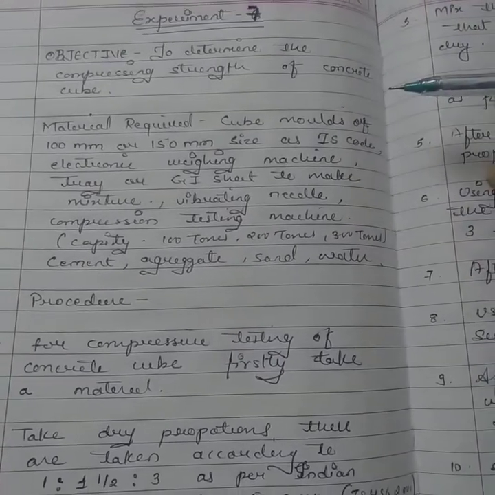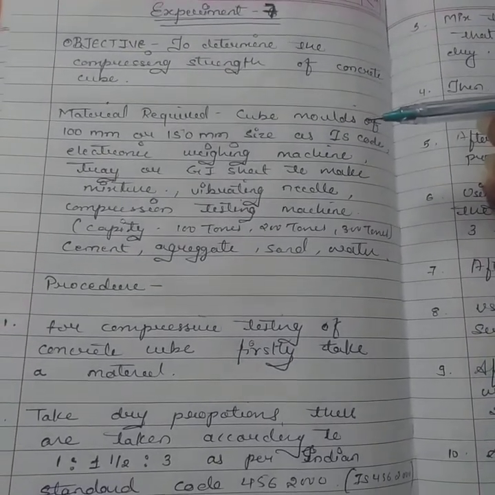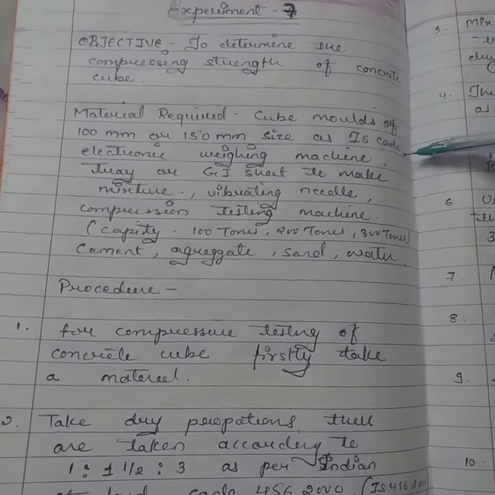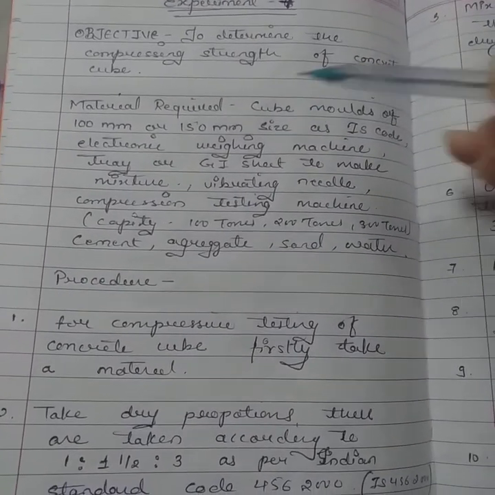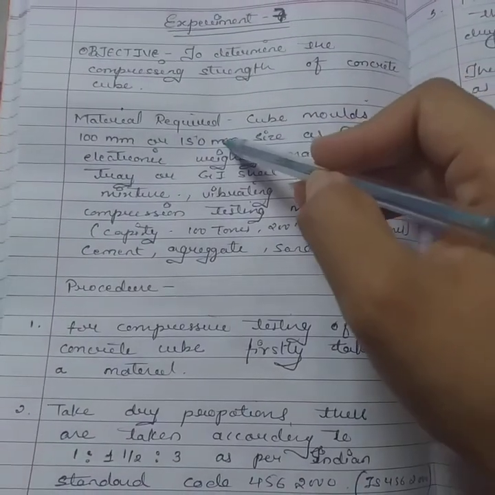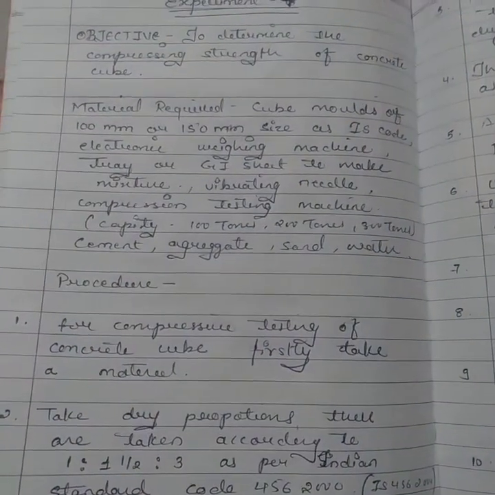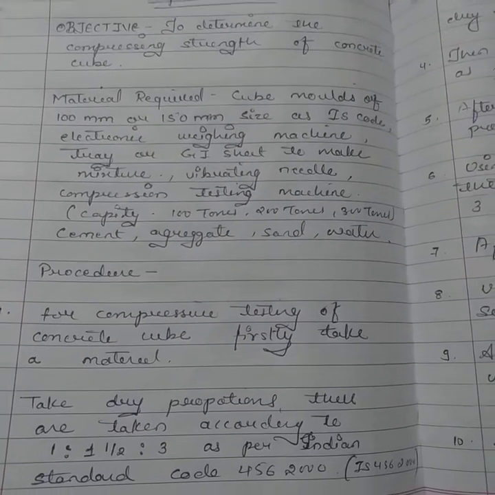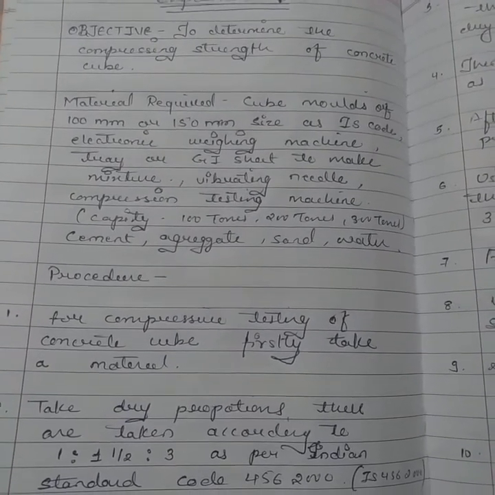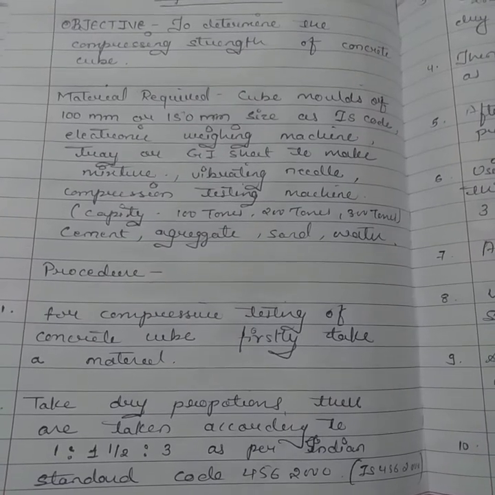That is cube molds of 100 mm or 150 mm size. We need a cube mold in which we fix our material, of 100 mm or 150 mm. In this experiment, we will use the cube mold of 150 mm size. Then an electronic weighing machine to measure the material we are using: cement, aggregate, sand, water, etc.